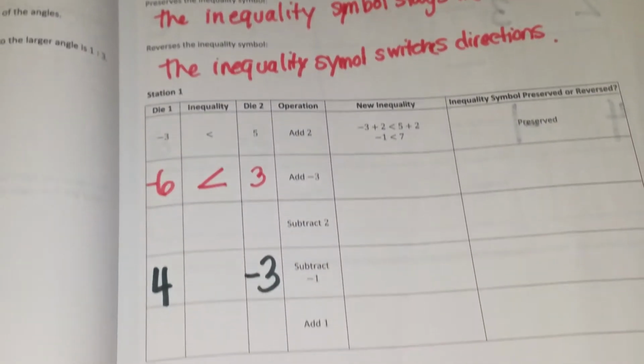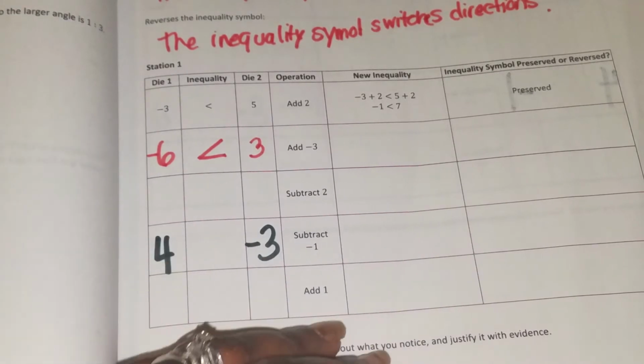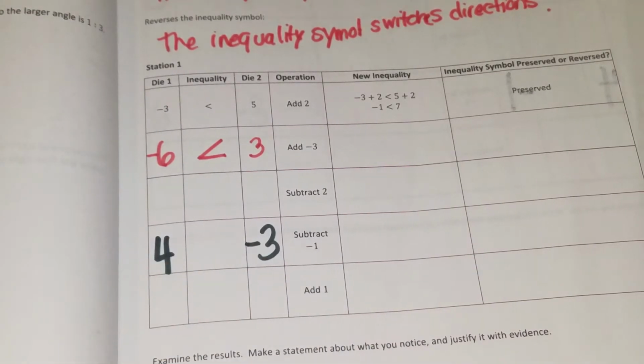So we're just going to look at a couple of examples on each page, starting on page 81. Not going to do all four, but we're just going to quickly do these to see what happened when the symbol was preserved and what happened when the symbol was reversed.